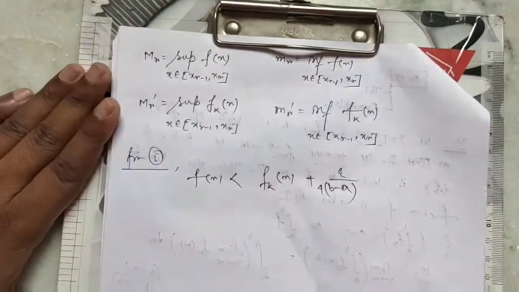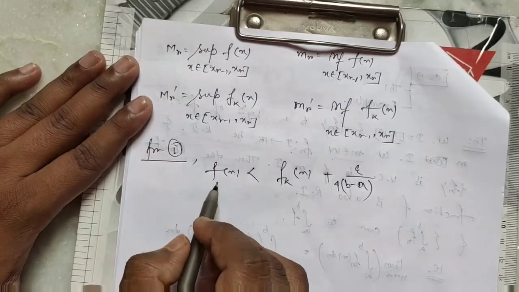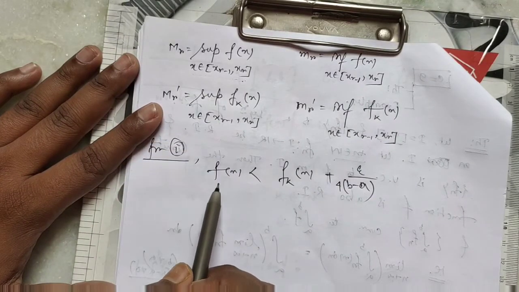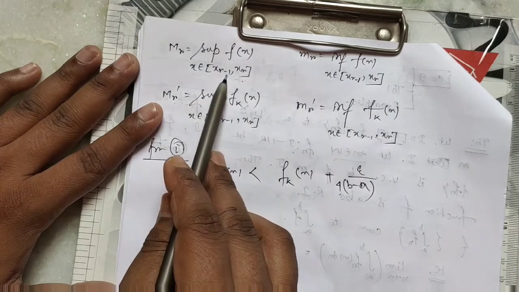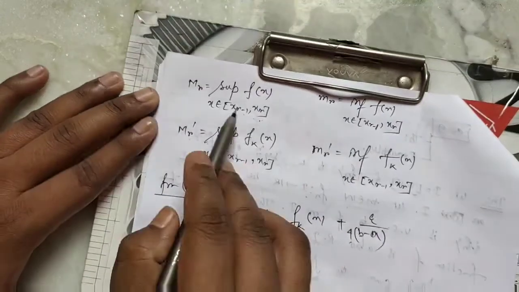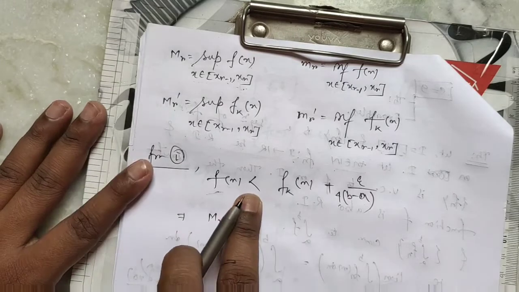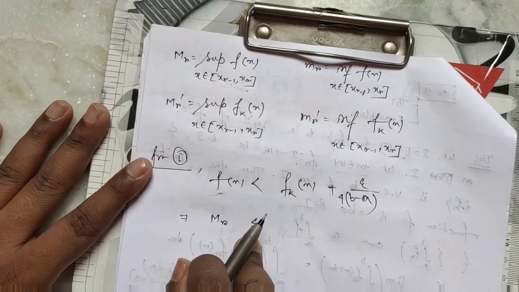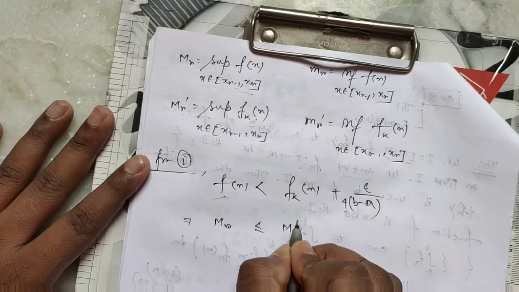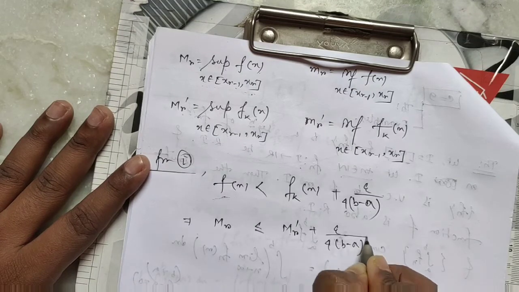So if we take supremum on both sides, as x belongs to [x_{r-1}, x_r], we have M_r, because the supremum of f(x) is M_r, less than or equal to, for f_k(x), the supremum M_r dash plus epsilon by 4 into (b minus a).